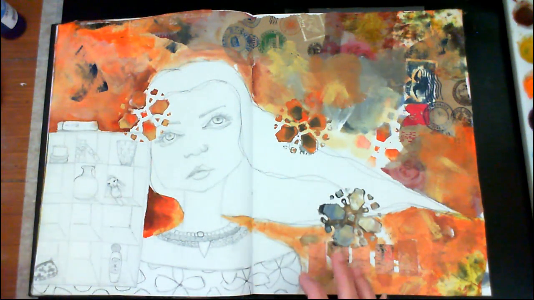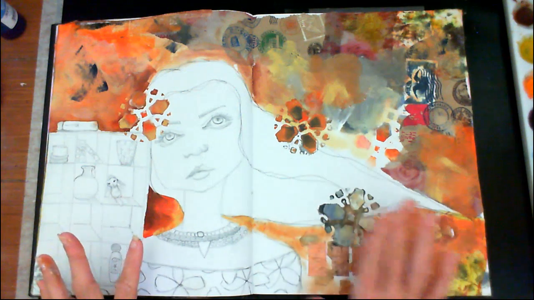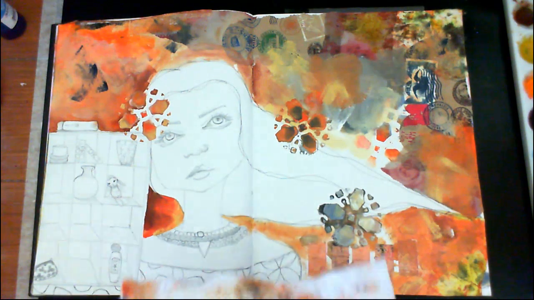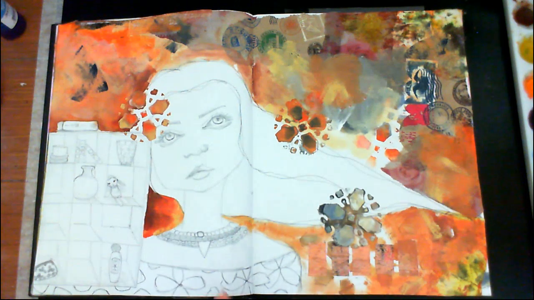Okay, so we're back. This is pretty dry. There's a few spots where I can tell it's still damp, but for the intents and purposes that I'm interested in working with it, it's dry enough. So I remember I told you that I love my baby wipes, and I love them for a multitude of reasons, not just acrylic paints and that type of thing.